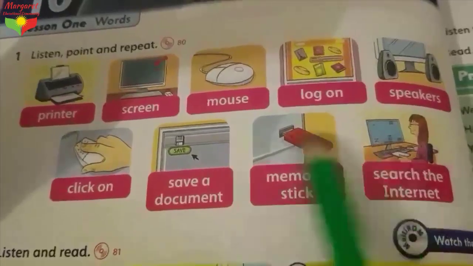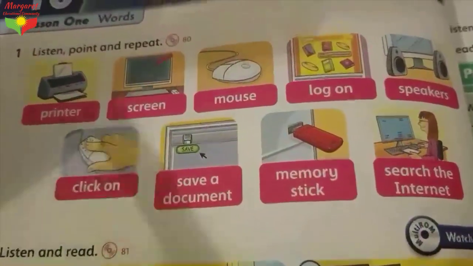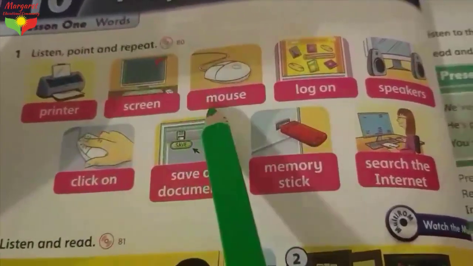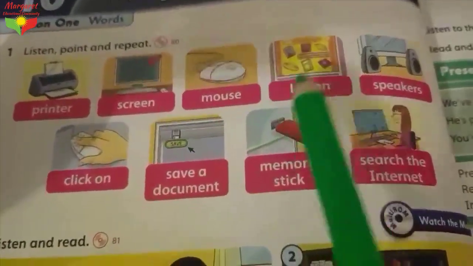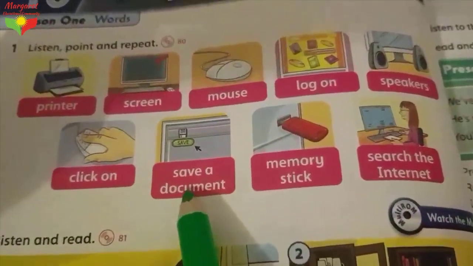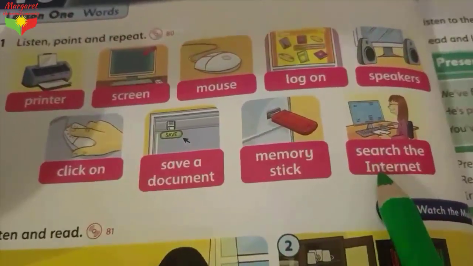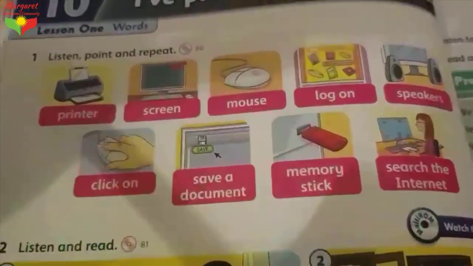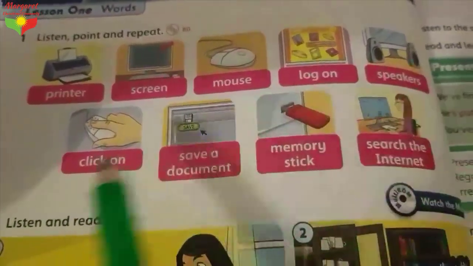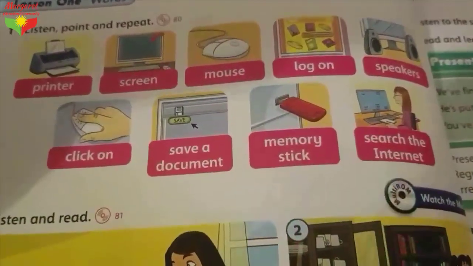Dear students, here these are the words. I'll read all of them, then I'll explain them one by one, okay? First word: printer, screen, mouse, log on, speakers, click on, save a document, memory stick, search the internet. Let me read it again. Printer, screen, mouse, log on, speakers, click on, save a document, memory stick, search the internet.